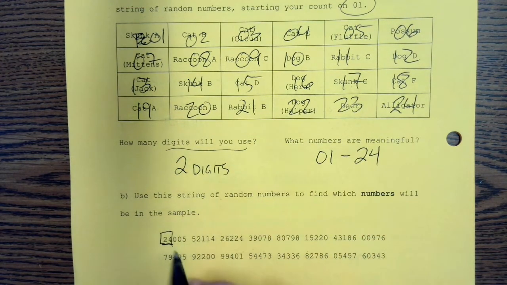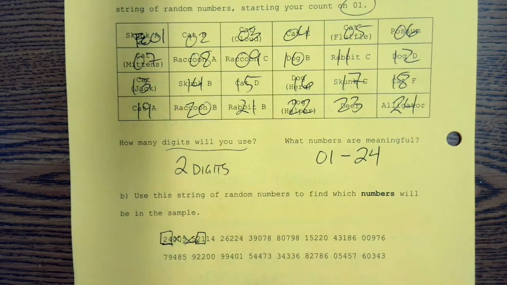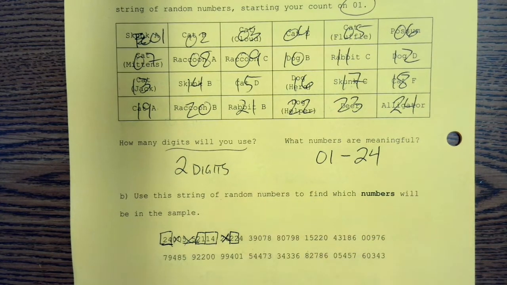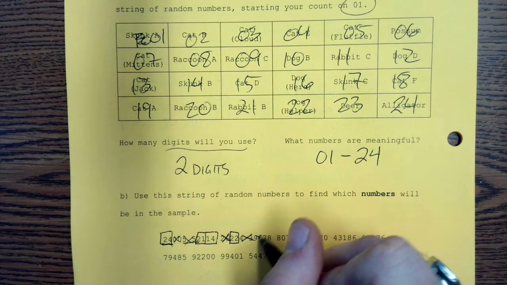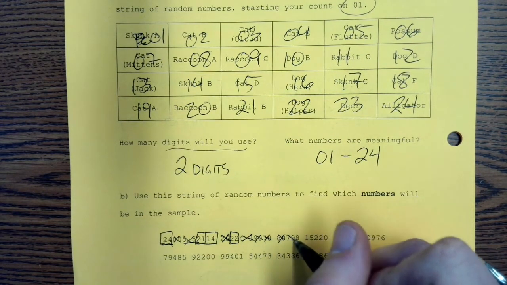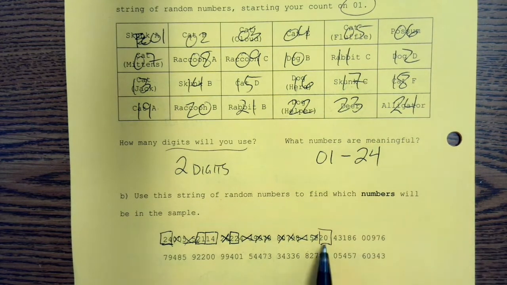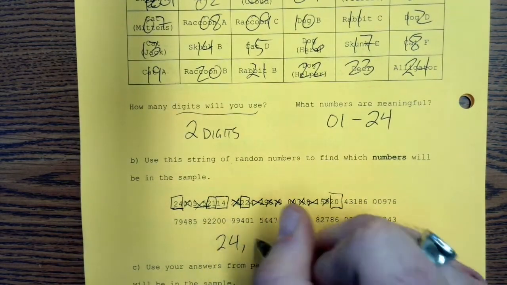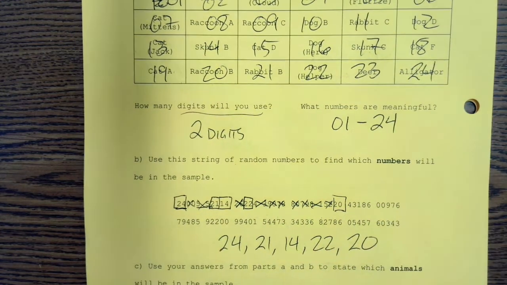in there. There is no 00 this time. There is no 55. But animal number 21 can be included. And animal number 14 can be included. There is no 26. 22 we haven't selected yet though. That is valid. 43 doesn't work for us, neither does 90, nor 78, nor 80, nor 79, nor 81, nor 52. 20 is a valid number, and we haven't used it yet, so looks like animals number 24, 21, 14, 22, and 20 are going to be selected.